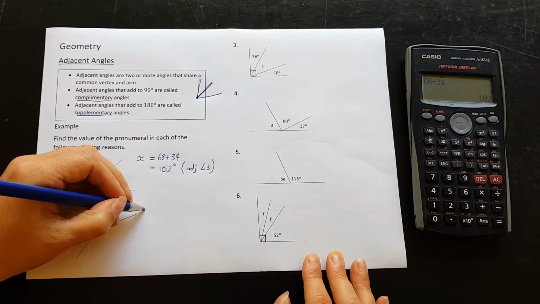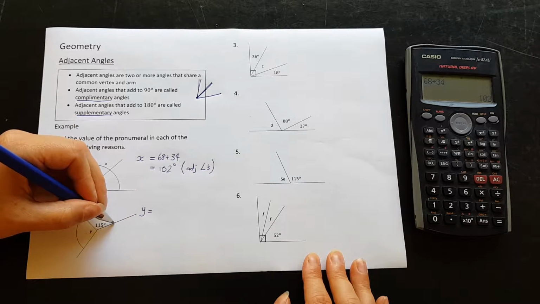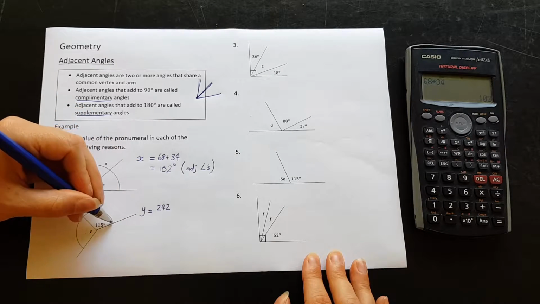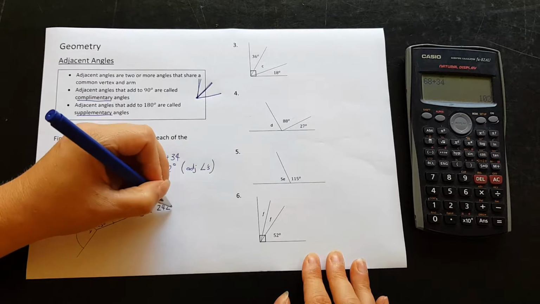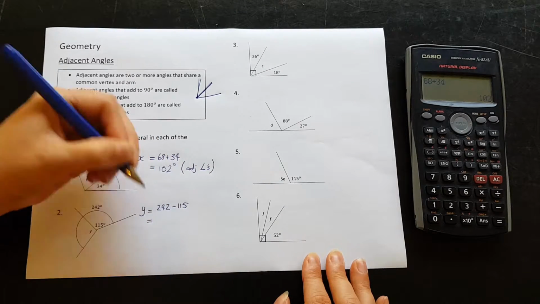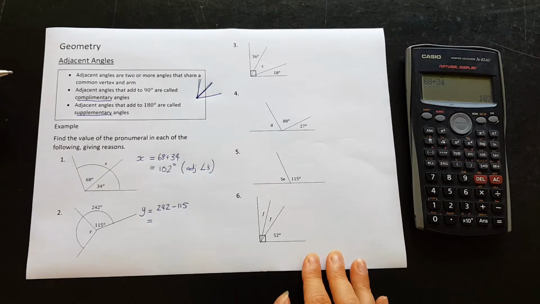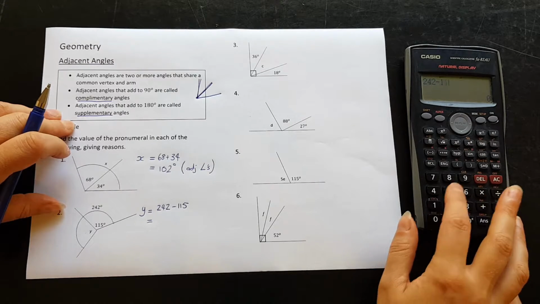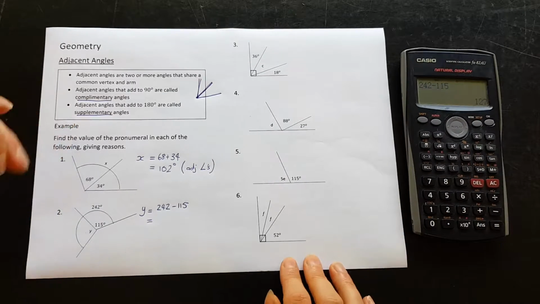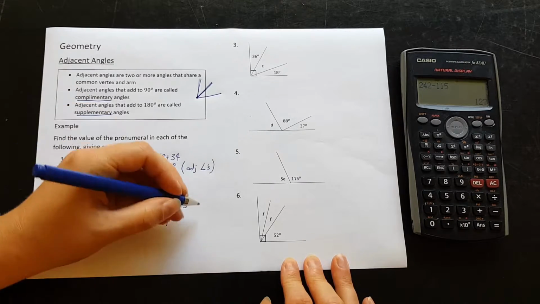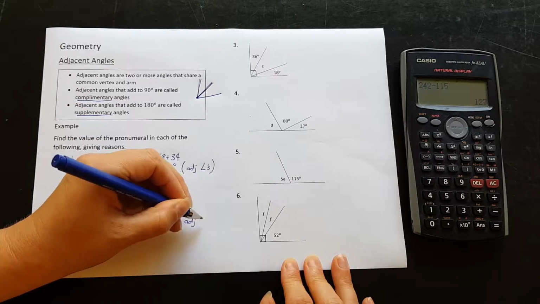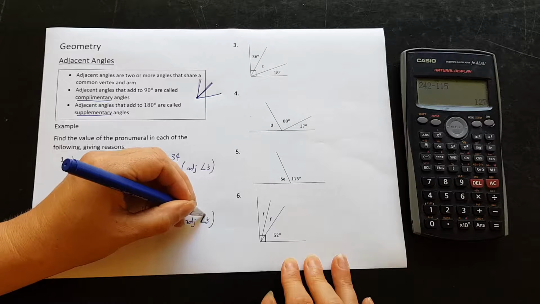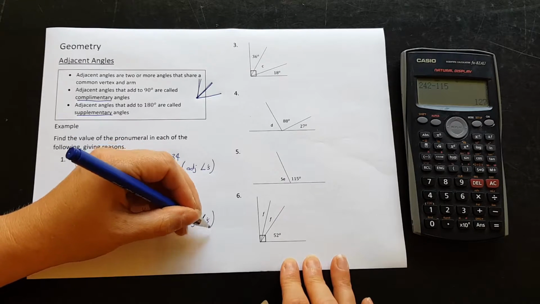So if I want to find y this time, I would start with the whole lot that I know, 242, and I would subtract off this part, the 115, and that would tell me how much is left over here, y, which I'm trying to find. Okay, so let's find 242 minus 115 is equal to 127. And it's the same reason, adjacent angles. Okay, so this is just to clarify this, that's just a little sloping angle with a comma, s, apostrophe s, sorry.